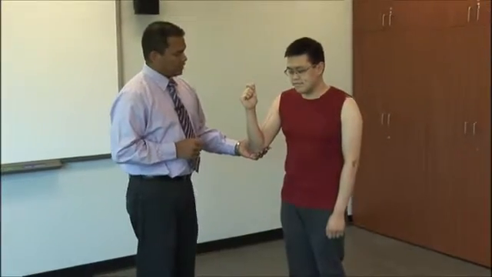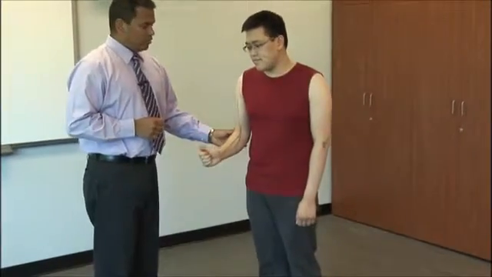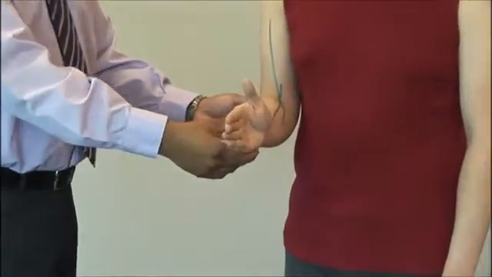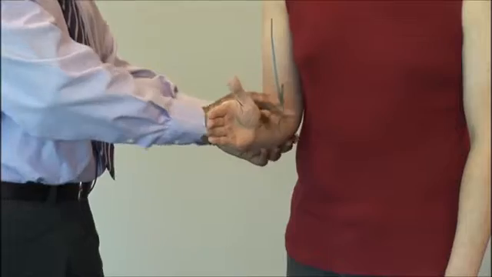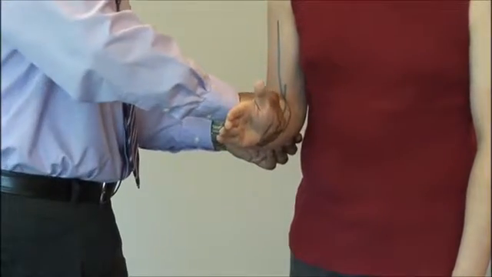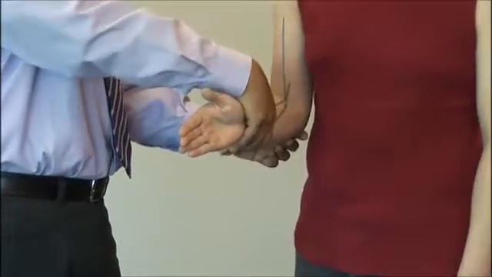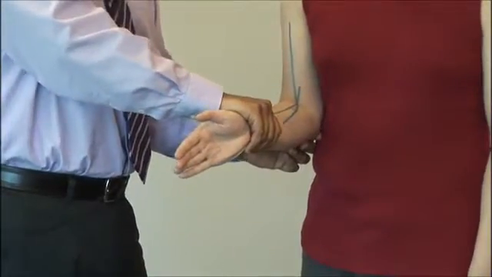For supination and pronation, have the elbow at the side flexed to 90 degrees. Don't let me turn your palm down. This is a test of supination. Don't let me turn your palm up. This is a test of pronation.